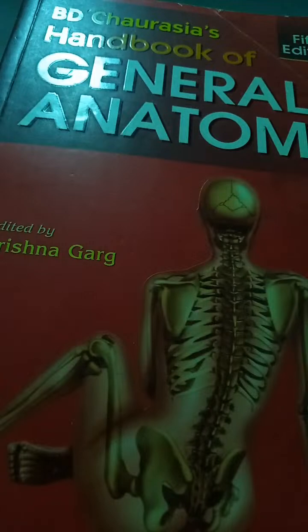Number 9, urinary system, urology, helps in excretion of liquid waste from the body. This system comprises kidneys, ureters, urinary bladder, and urethra.